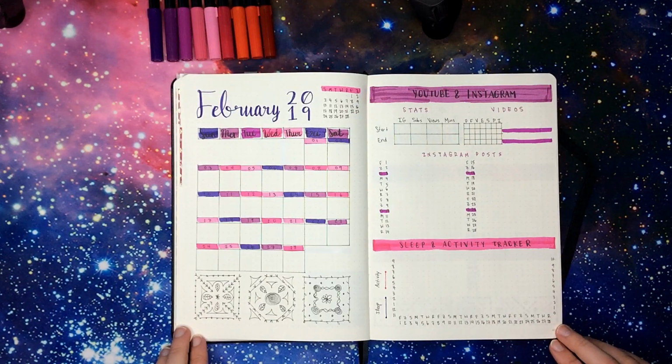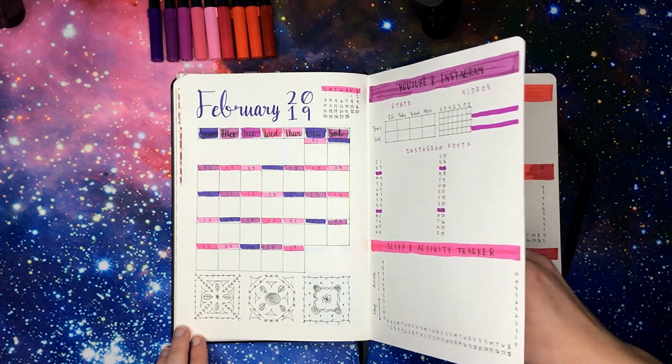So that's all I have for this month. I really tried to simplify and condense my spreads so I can spend less time in my bullet journal and more time actually doing the things I'm planning out here.